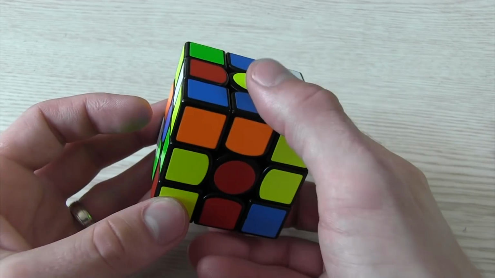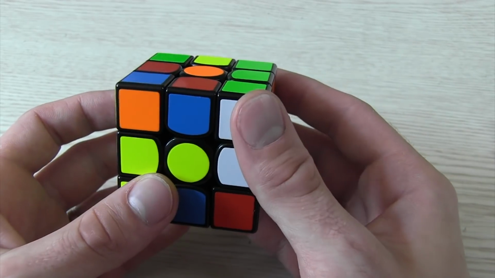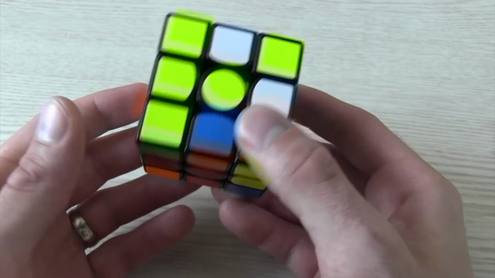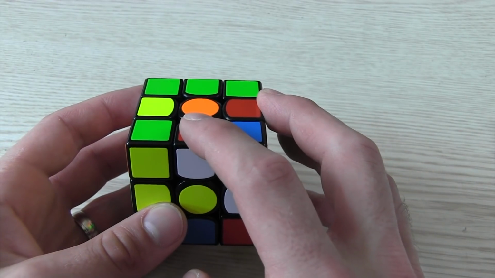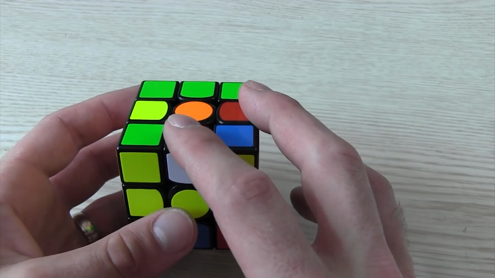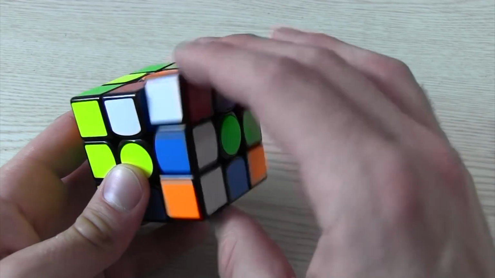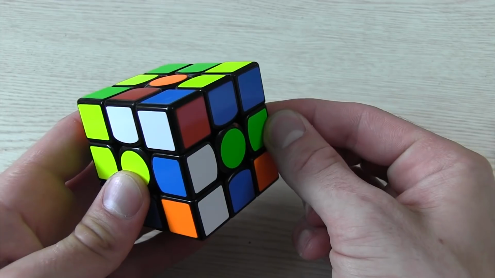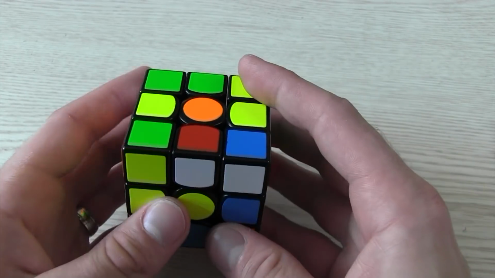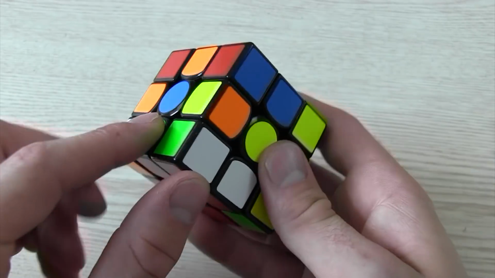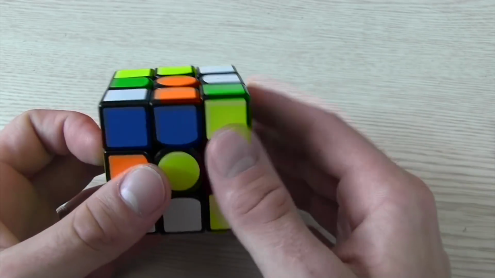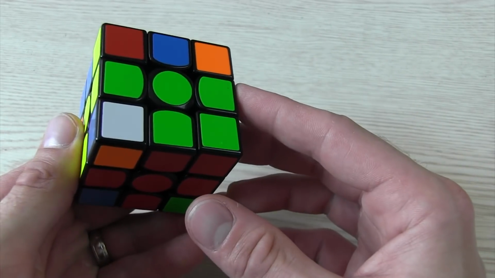So we first did a wide R prime, and then U prime. From here it makes sense just to put down these 2 edges and that is it. But what he did first was, after doing this R2, which put in that edge, he put in the green-red corner by doing F prime, U prime, F prime. And that put that corner in, that edge is right there, and D2 finished that up.